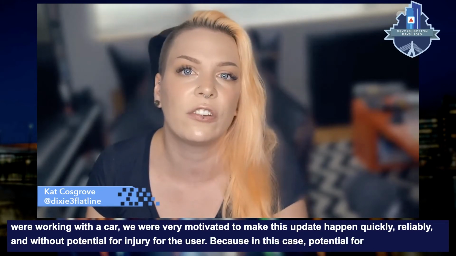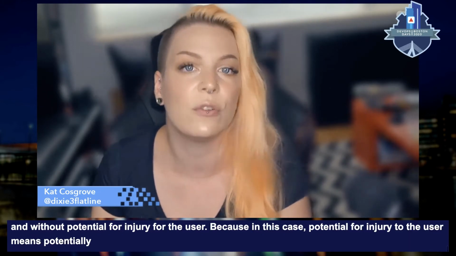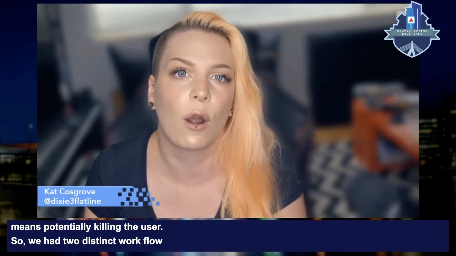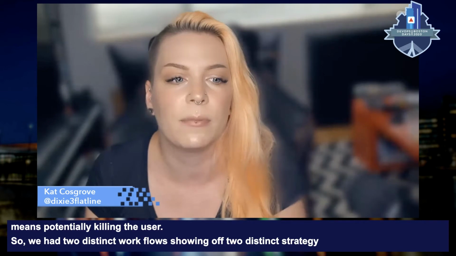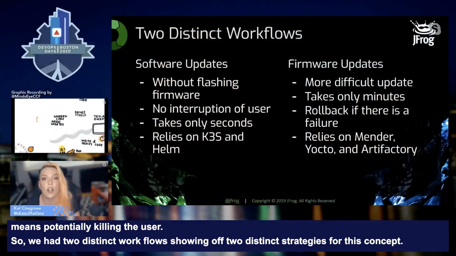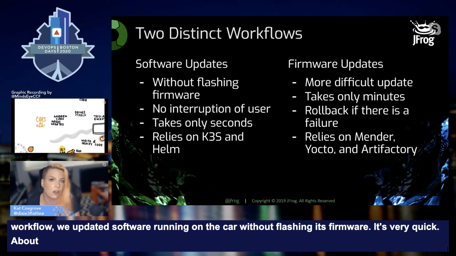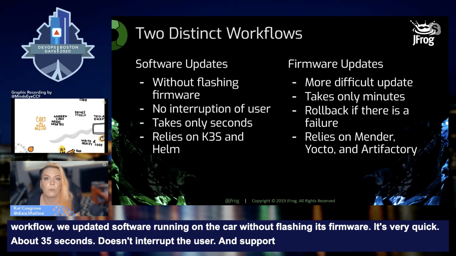So we had 2 distinct workflows showing off 2 distinct strategies for this proof of concept. For one workflow, we updated software running on the car without flashing its firmware. It's very quick, about 35 seconds, doesn't interrupt the user, and supports rollback. This workflow relied on K3S and Helm.